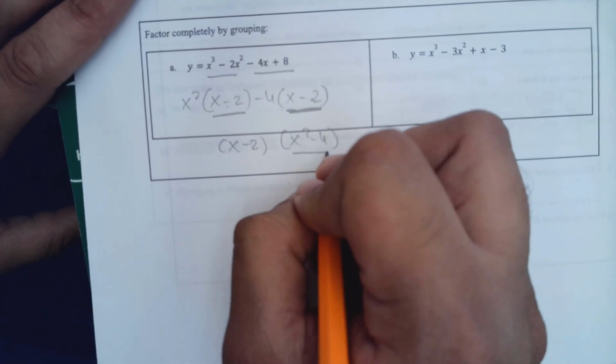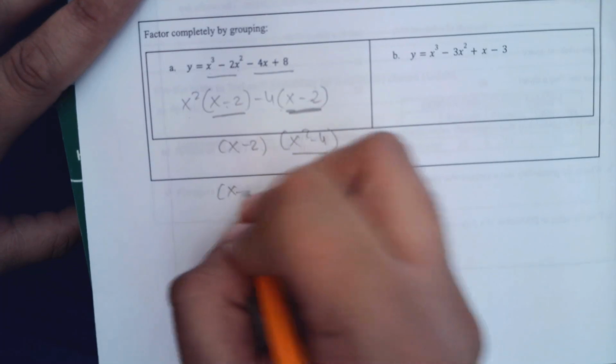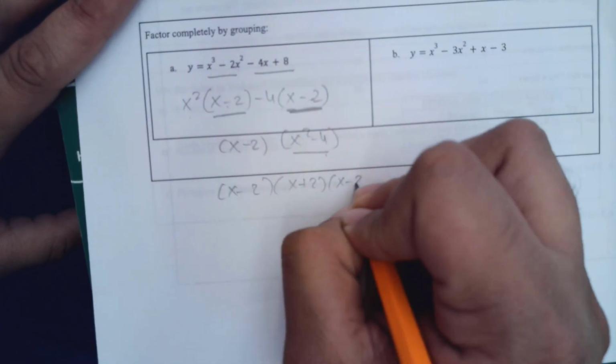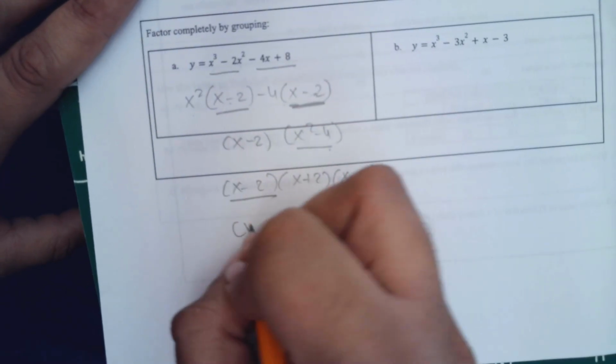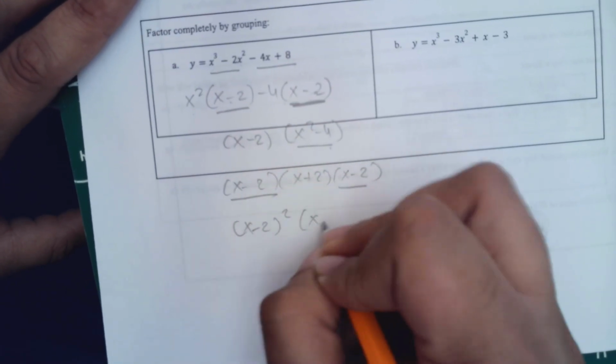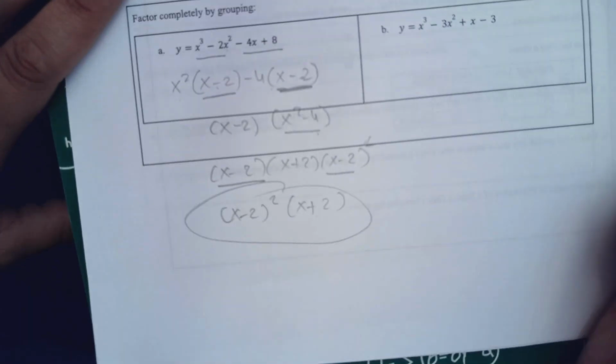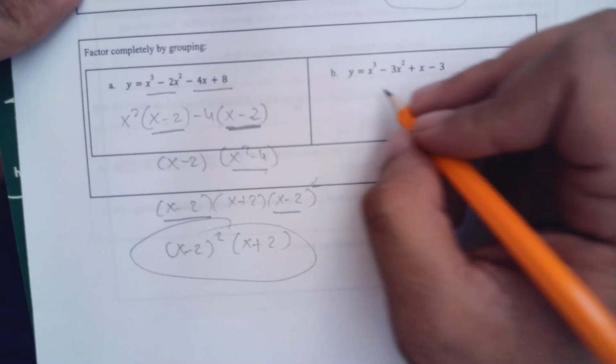Now, x squared minus 4 is difference of squares. So I get x minus 2 and then x plus 2 and x minus 2. This x minus 2, this x minus 2 becomes x minus 2 squared and then x plus 2. Now, you could also leave it here or you can leave this here. It doesn't matter. Okay, part B.